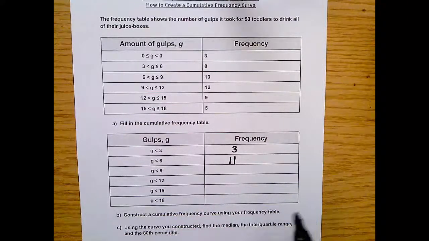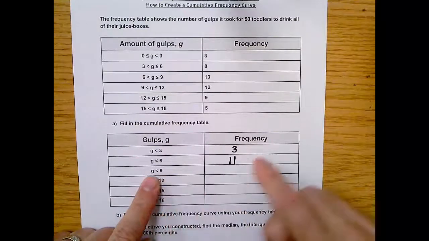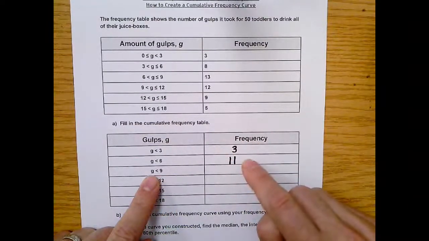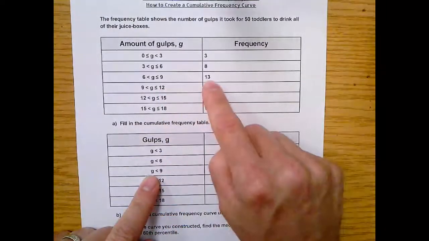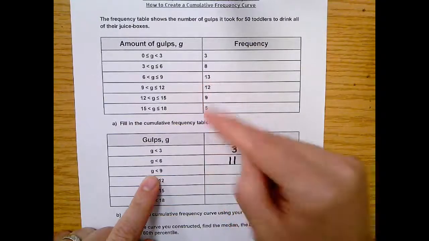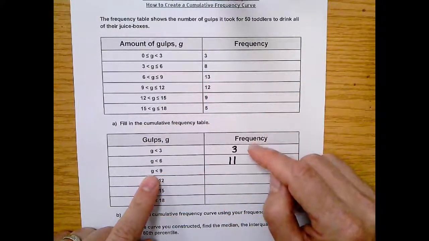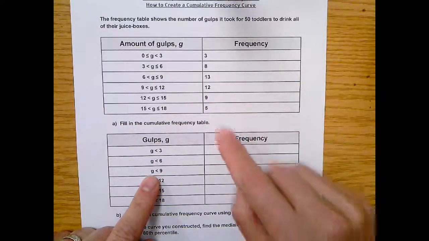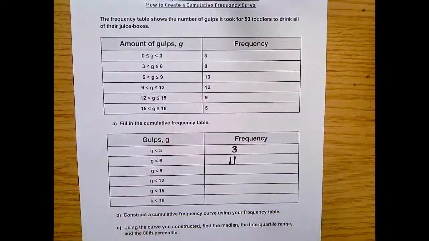And so this is getting less and less restrictive because as we go up, everything we already did also counts. Because when it says how many are less than 9, well, all of these are definitely less than 9, but there's also this one that's also less than 9. So it's cumulative. So we're just adding. So we say 11 plus 13, which would be 24.